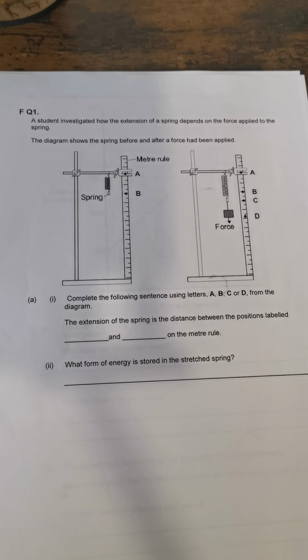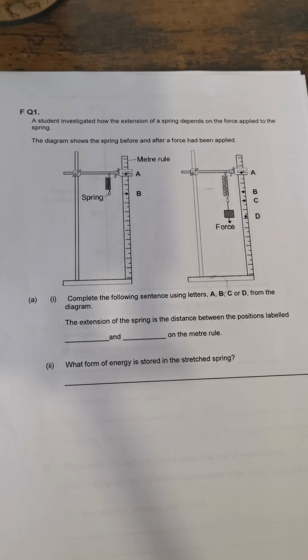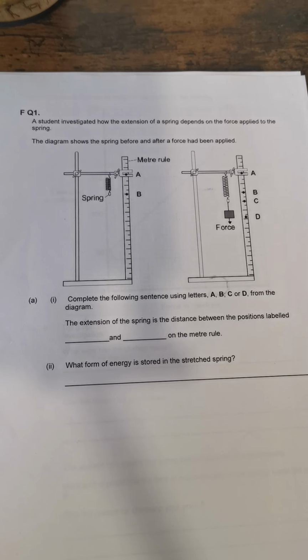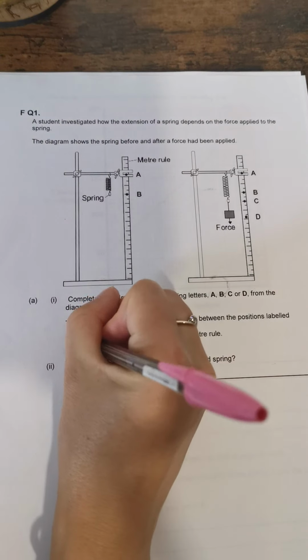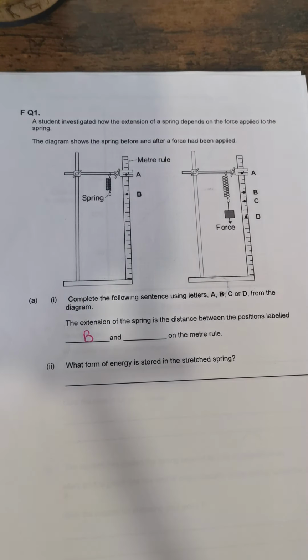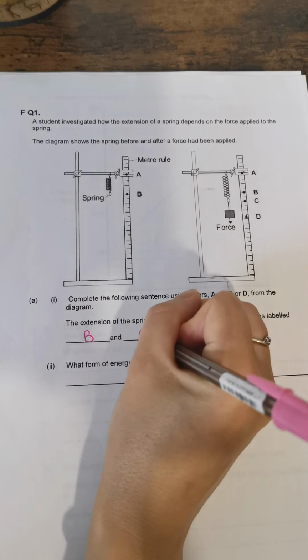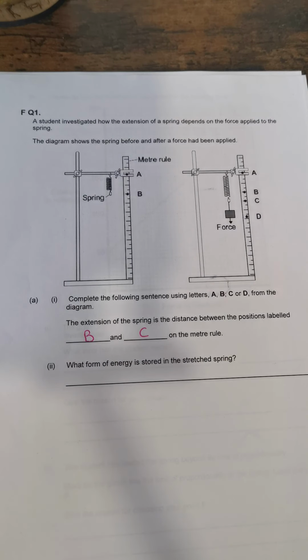A student investigated how the extension of a spring depends on the force applied to the spring. The diagram shows the spring before and after a force has been applied. Complete the following sentence using letters A, B, C and D from the diagram. The extension of the spring is the distance between the positions labelled B and C on the diagram.